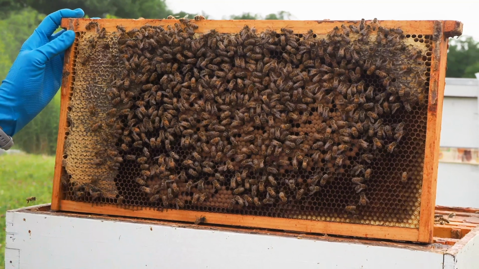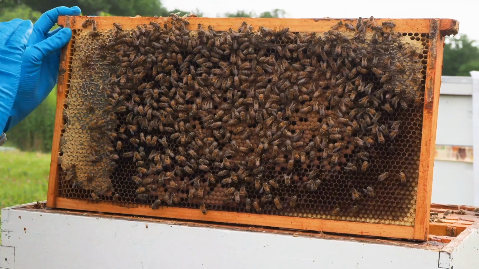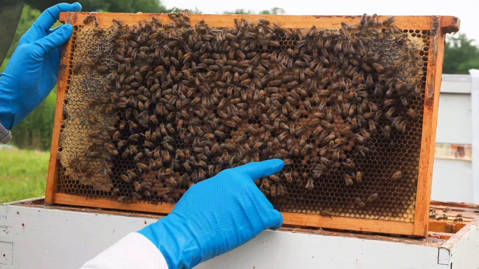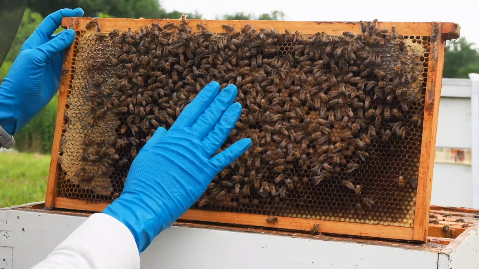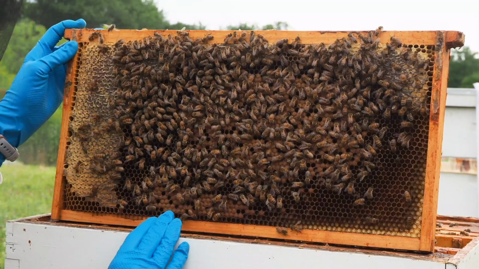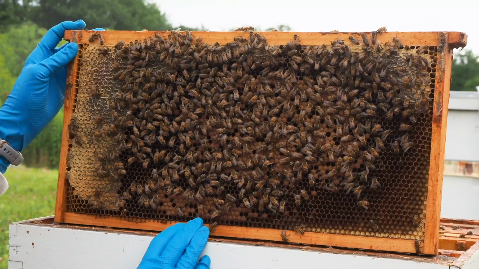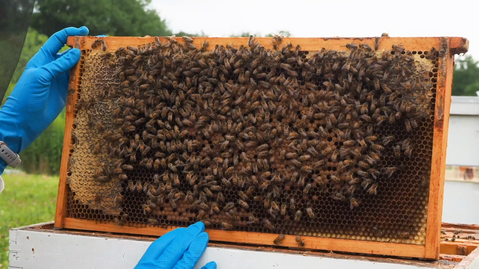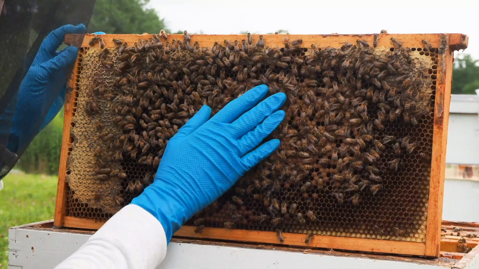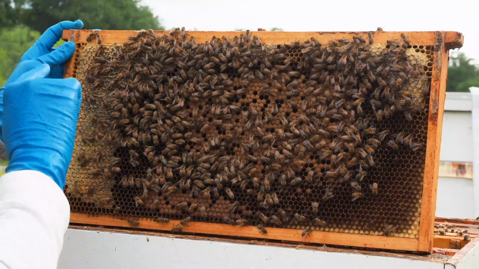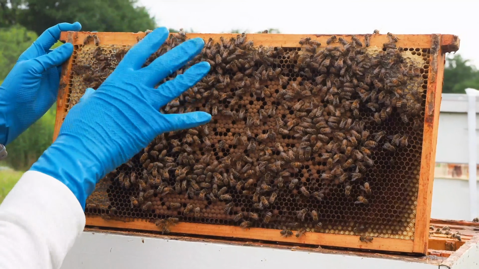So here we have a frame of brood. What we're going to be doing with our eyes is actually looking through the bees into the brood. And right now this frame isn't too covered with bees, so I can still get a good look at the brood on the frame. If you have a lot of bees on this frame, don't be afraid to shake them into the hive so that you have a nice clean view of the brood. To get a closer look at the brood, you can gently tap the bees and they will move out of the way for you.